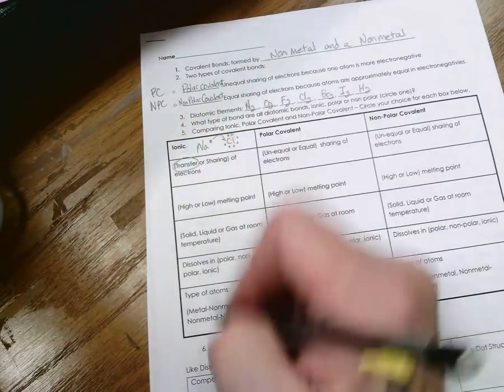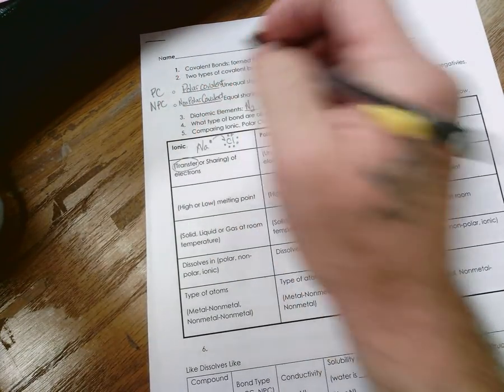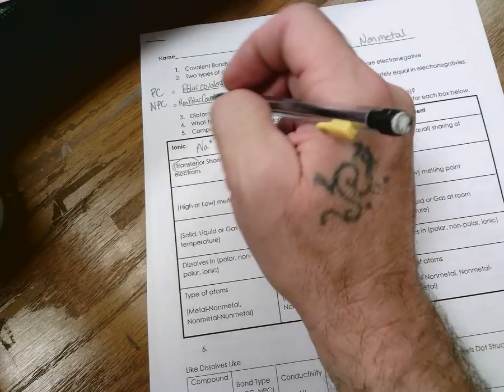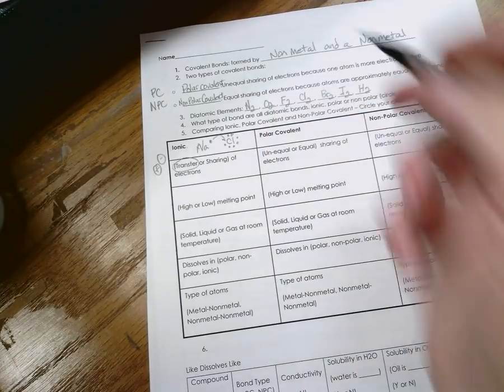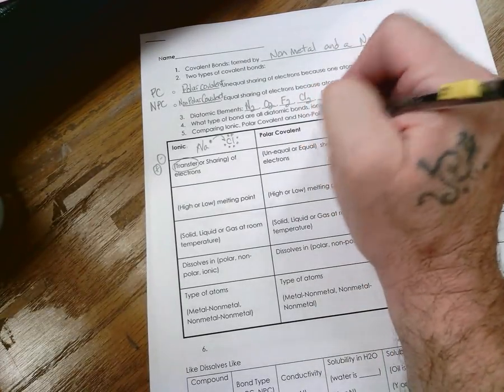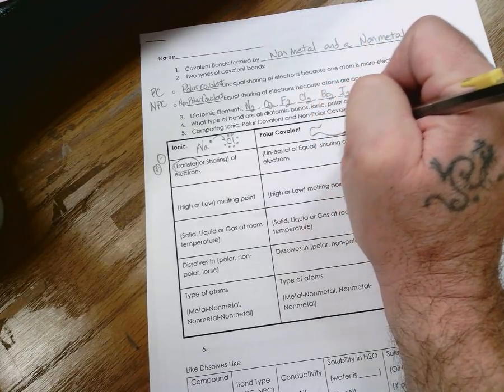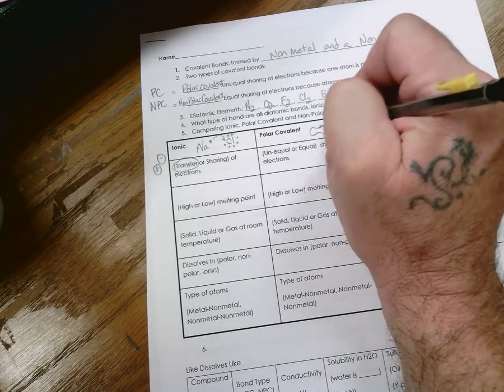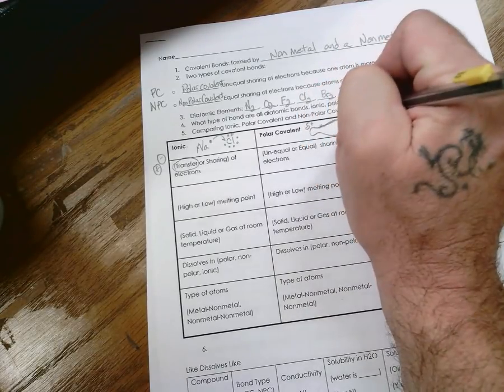The other thing we need to know is what each bond looks like, and you'll see the pictures later on. What does an ionic bond look like? It's like one positive thing and one negative thing beside each other. Polar covalent is an unequal sharing, so it kind of looks like a peanut, with a partial positive and a partial negative charge.